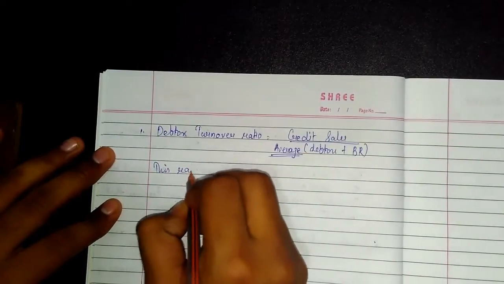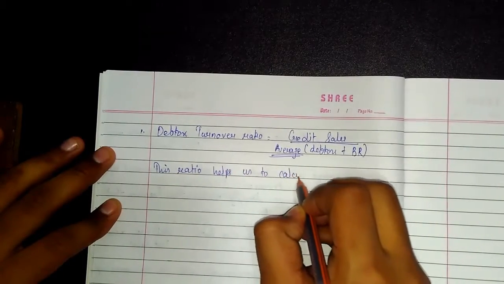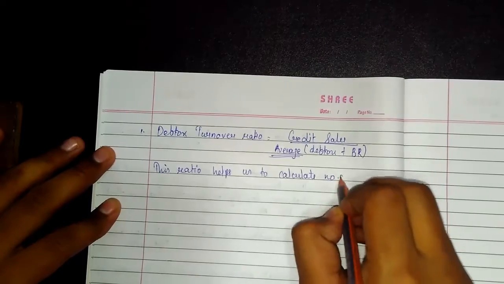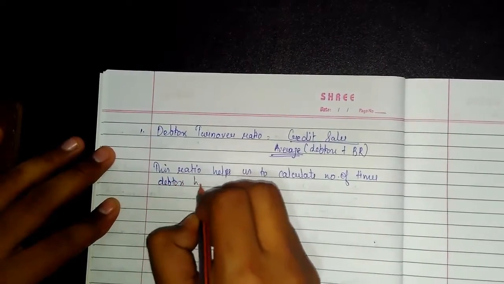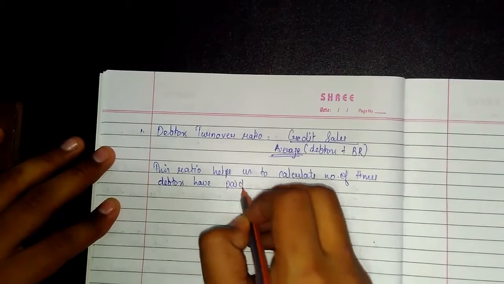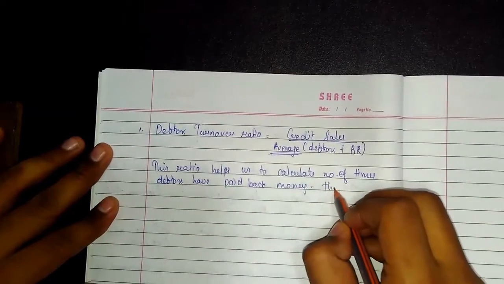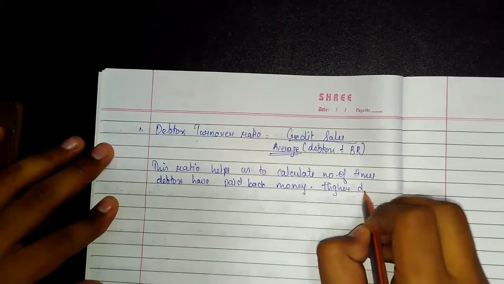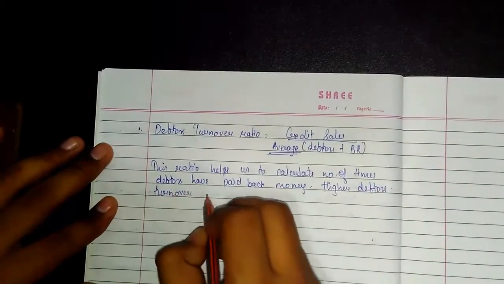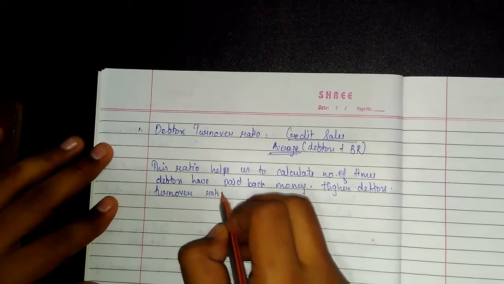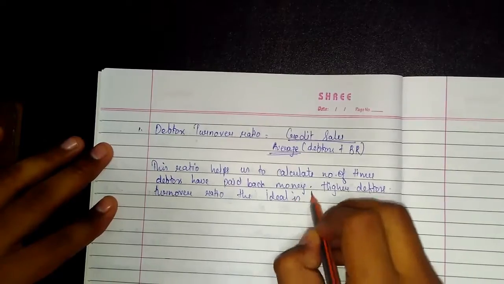What is the importance of this ratio? This ratio helps us to calculate the number of times debtors have paid back money. Okay, this is very important. A higher debtors turnover ratio is ideal for the company.